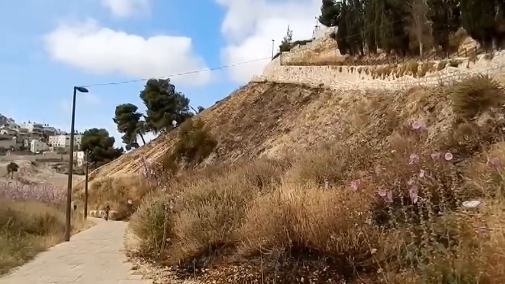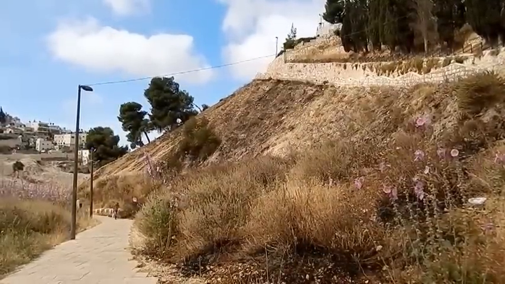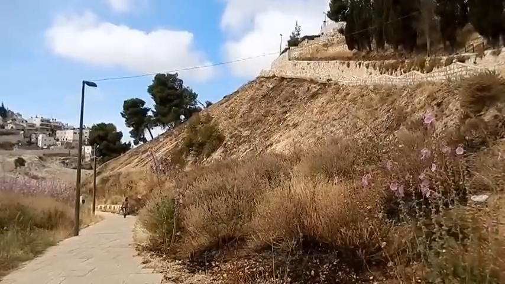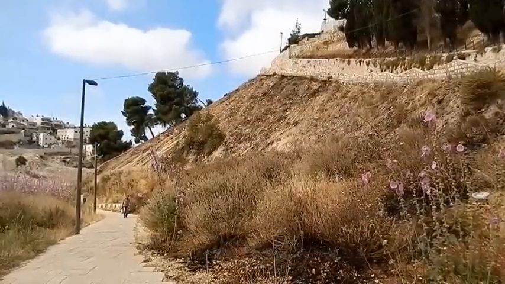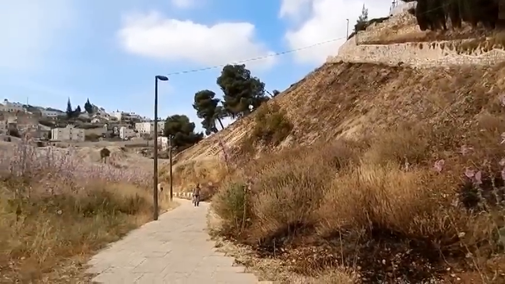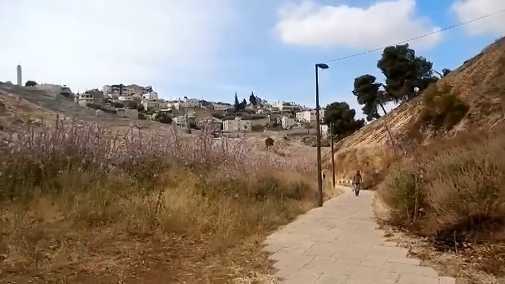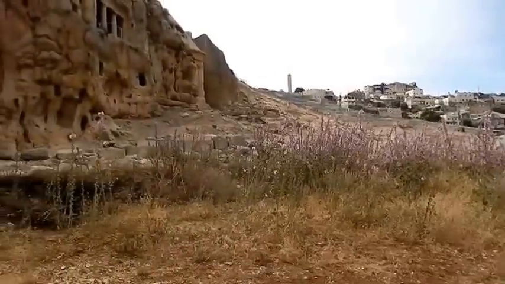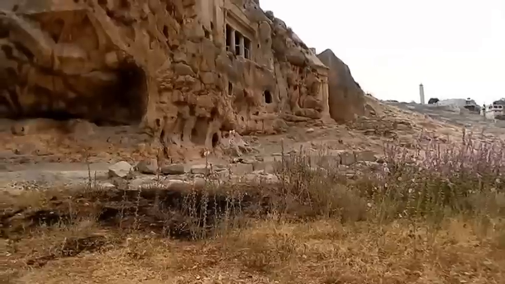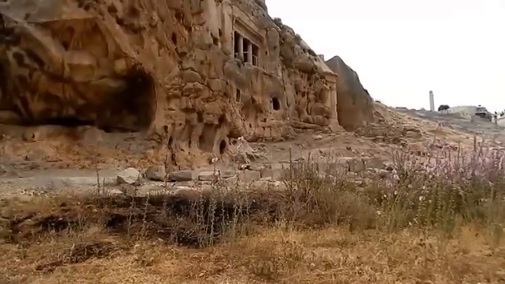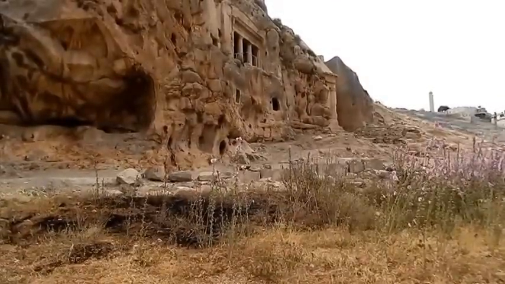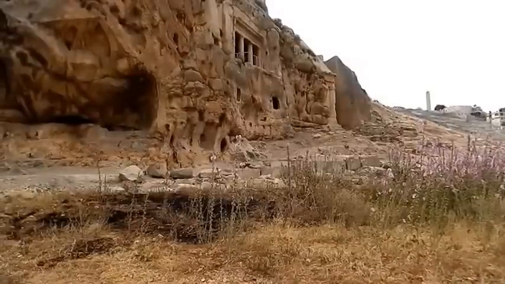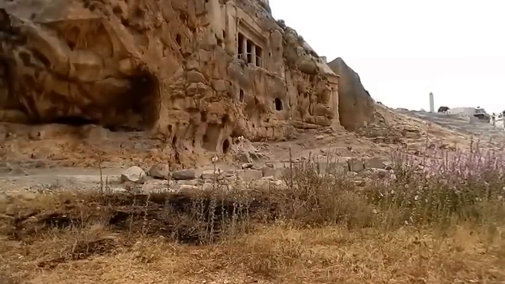Look at the slope here. We're down in the Kidron Valley. Look at the slope here on the right. This is on the eastern side of the Temple Mount going down into the valley. This is the floor of the valley, and as you can see, you pan across the floor and the monuments are in the floor of the valley on the right-hand side, on the eastern side of the valley, and they go up on a very steep slope.